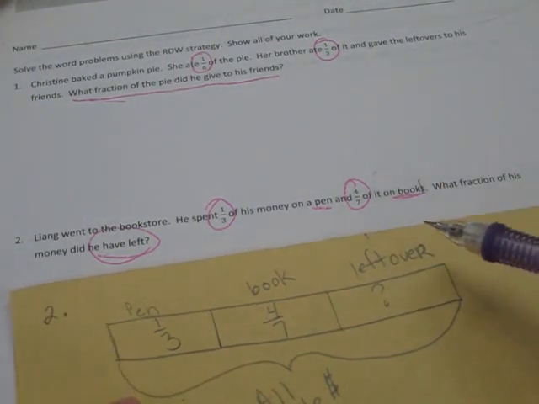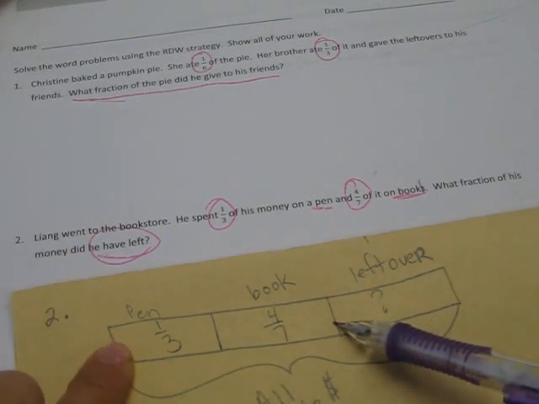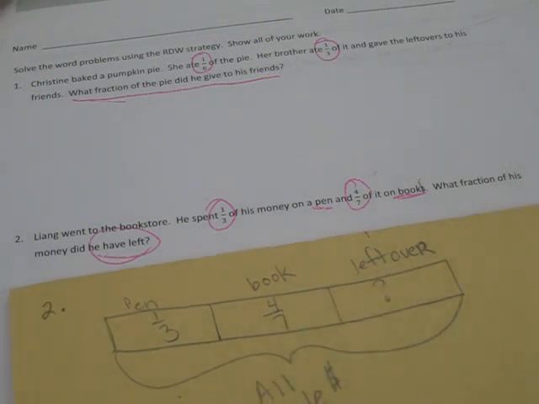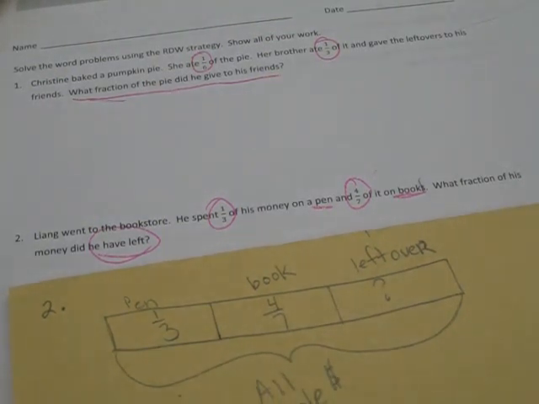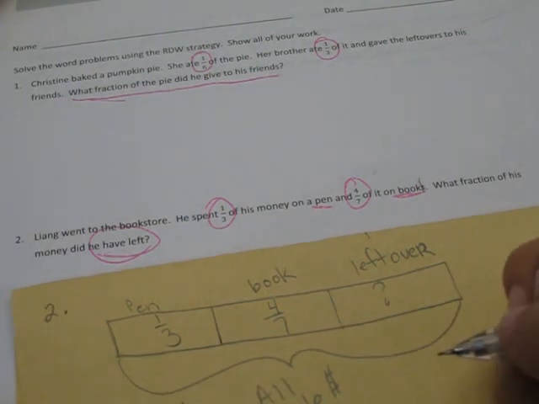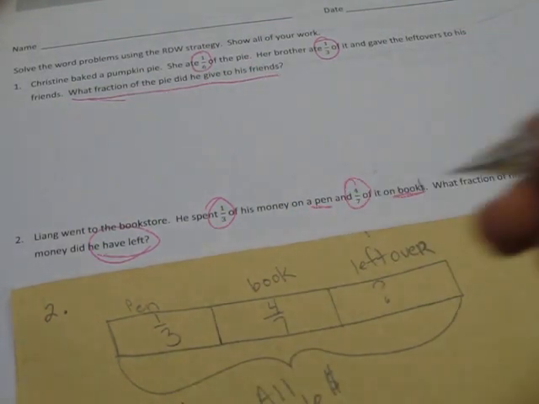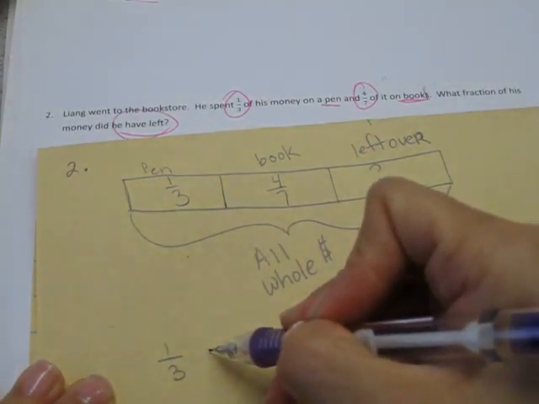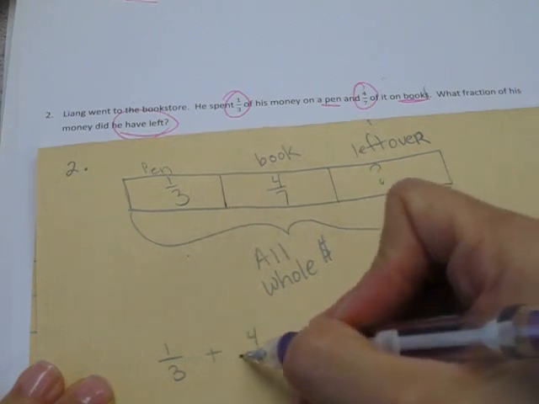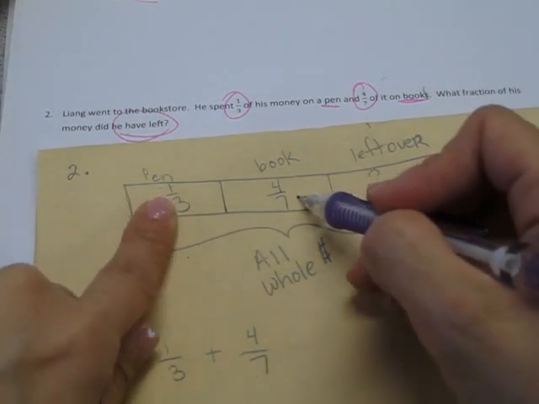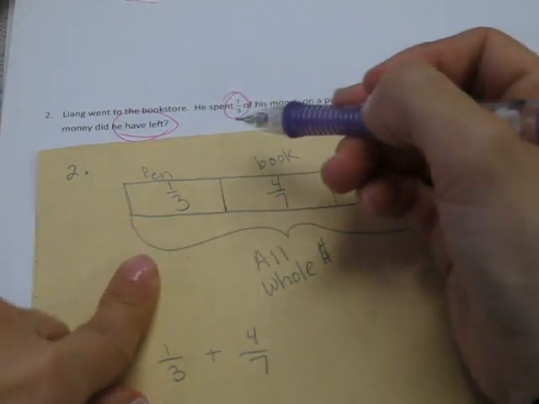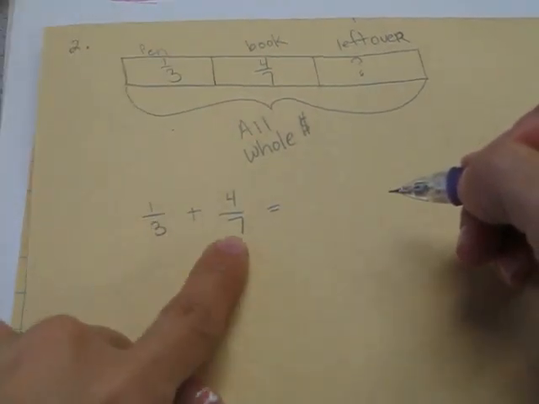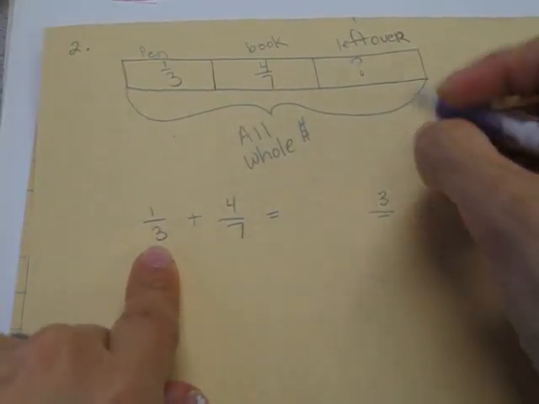Okay, so again, in order to figure out what was left over, we want to go ahead and add up our pen and our books, and that's going to tell us how much he spent. So if I add 1/3 plus 4/7, that's going to tell me how much he spent total. And in order to do that, I need to find common units or a common denominator. So I'm going to find the multiples of both 3 and 7.